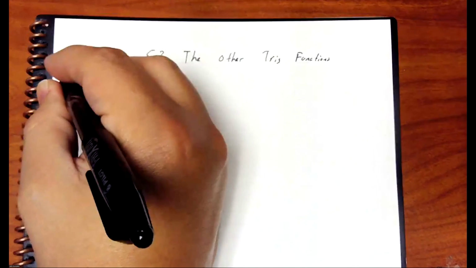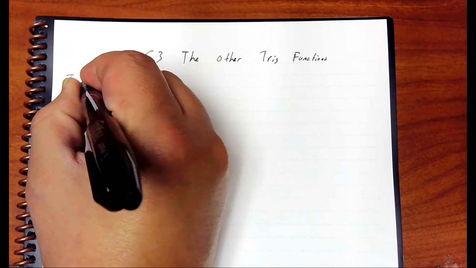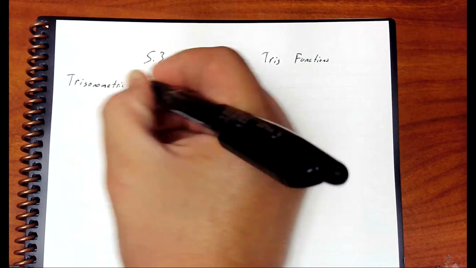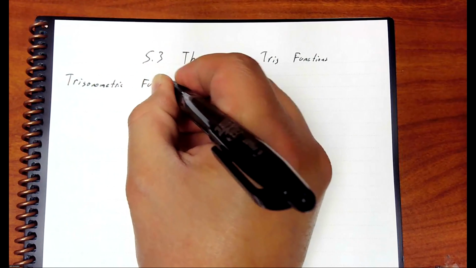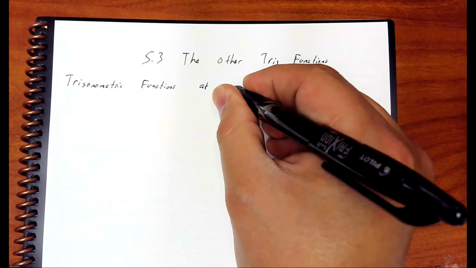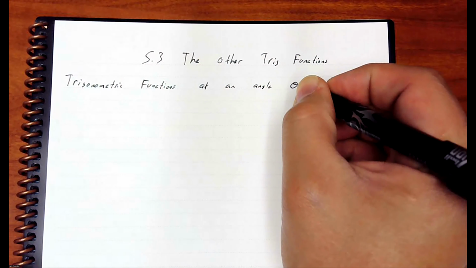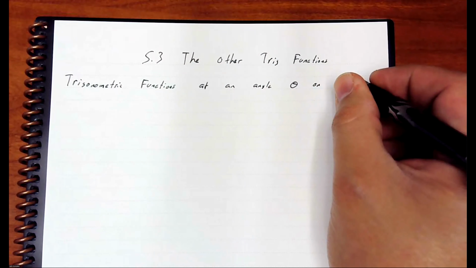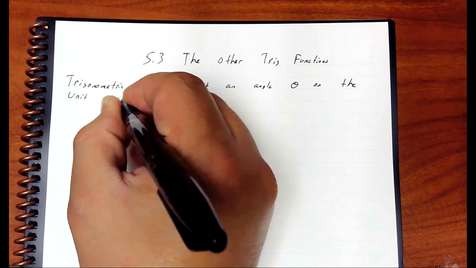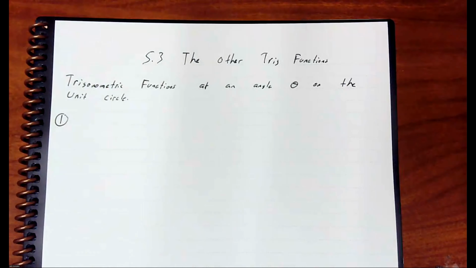Okay. So trigonometric functions. At an angle theta, on the unit circle, so we're using that just to define the rest of the trig functions.